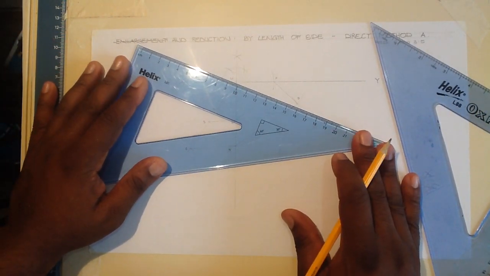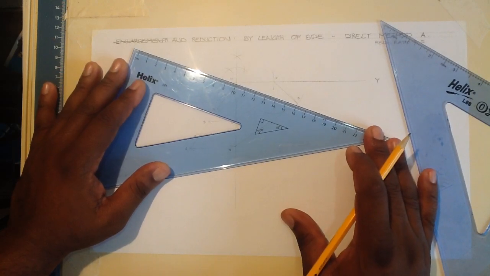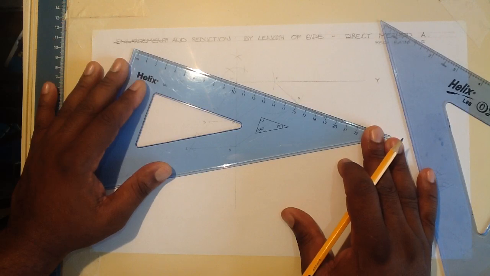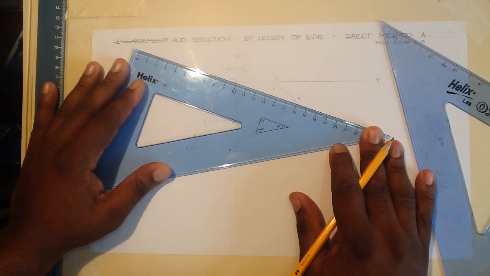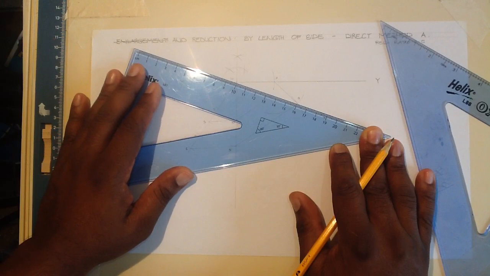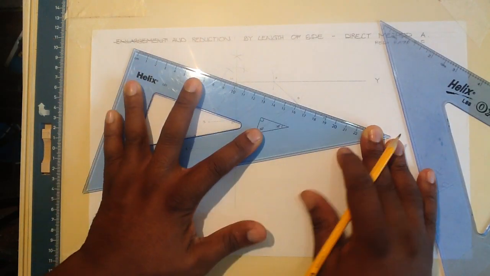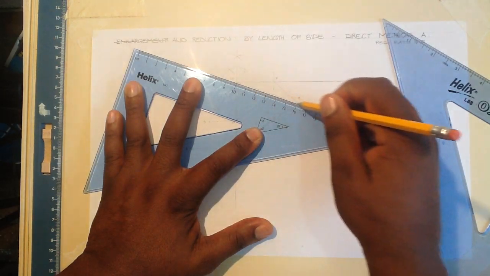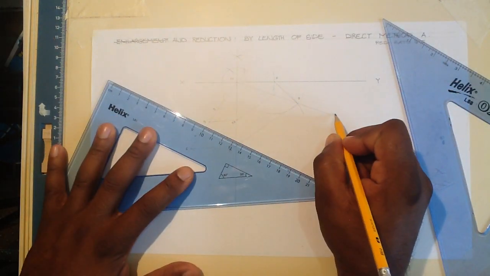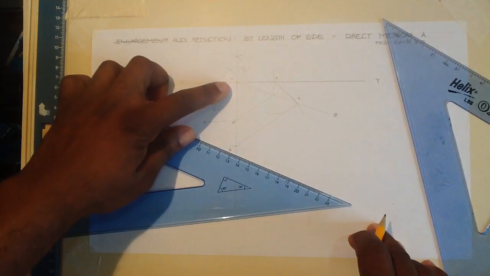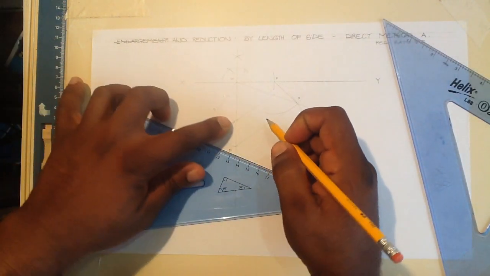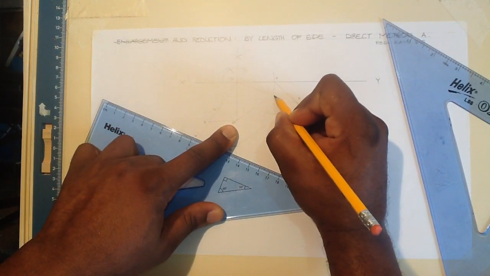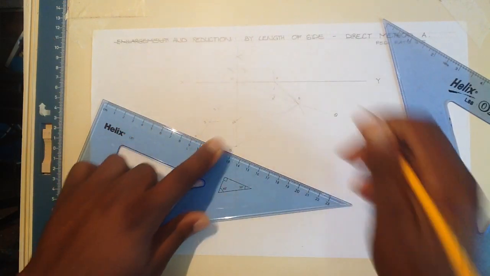You draw a line from point M through point O, not to point O, because it's not part of the shape, it's part of the construction working. Let's label that line Q. So our line MQ intersects our line extended from N prime at what we will now label O prime.